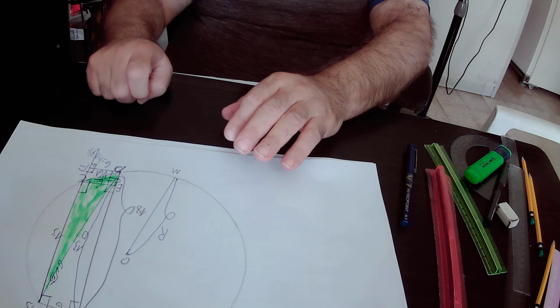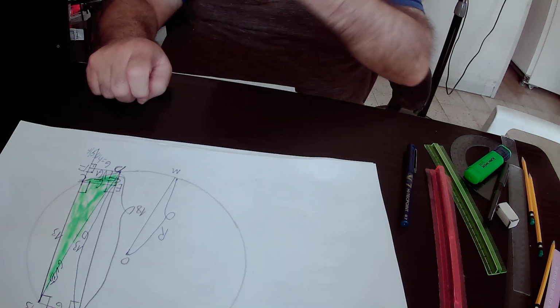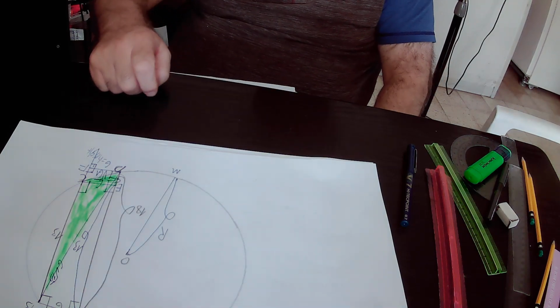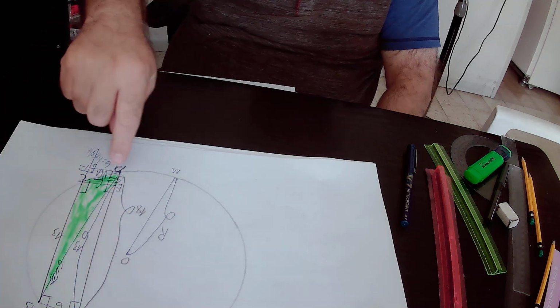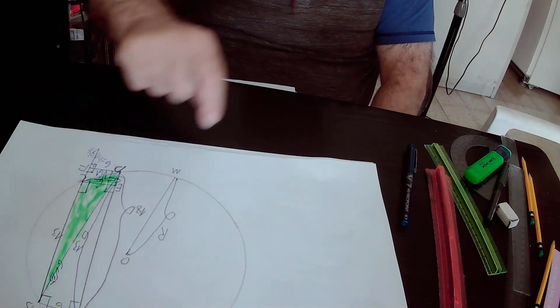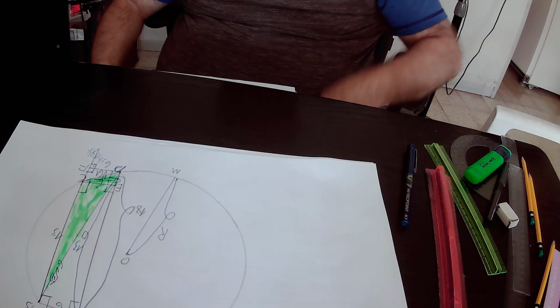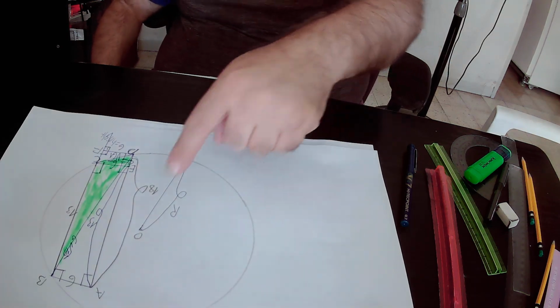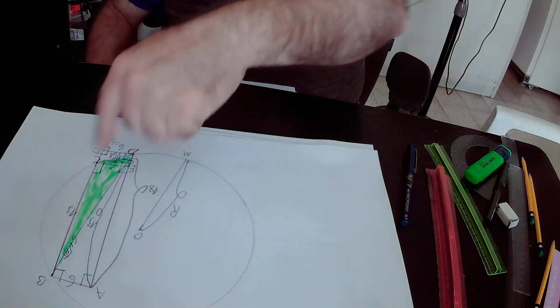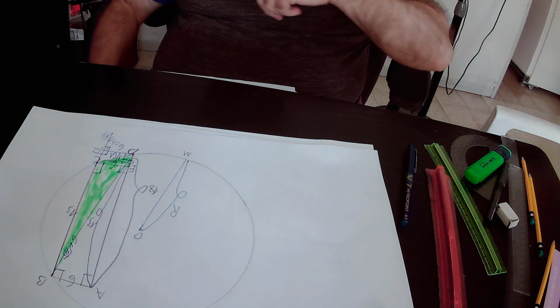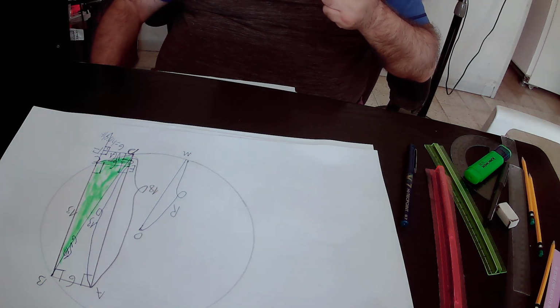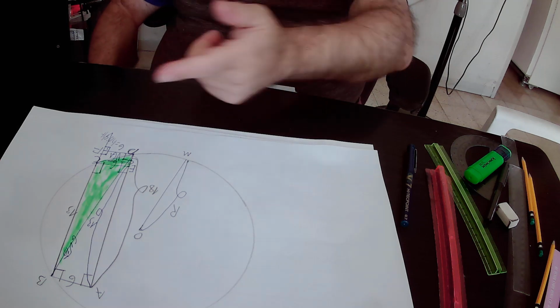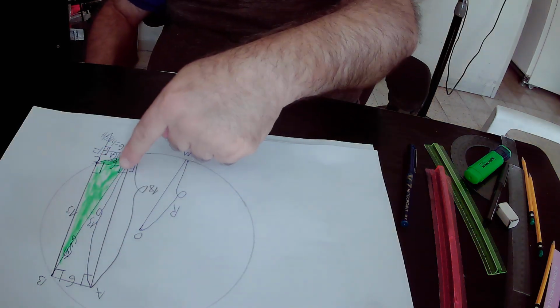Here, by doing this construction, we created quadrilateral ABCE. This is quadrilateral ABCE. Inside quadrilateral ABCE, we have 1, 2, 3 right angles.